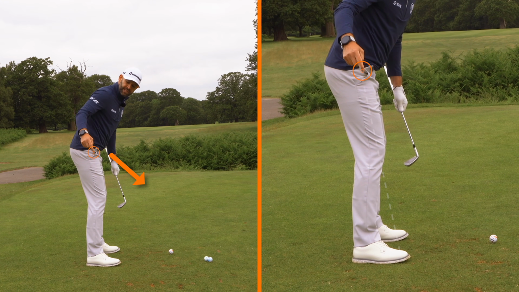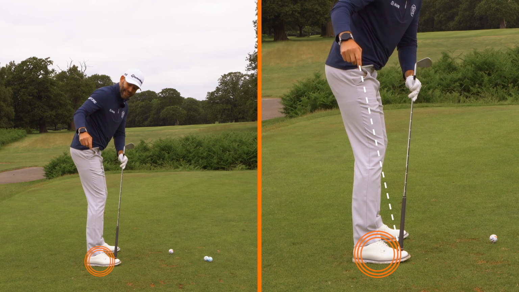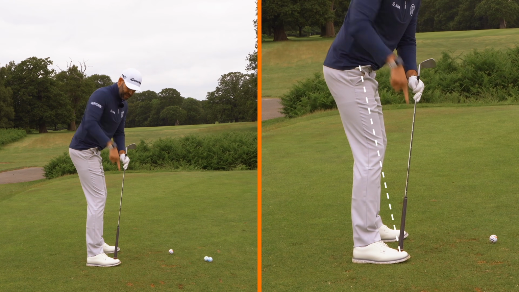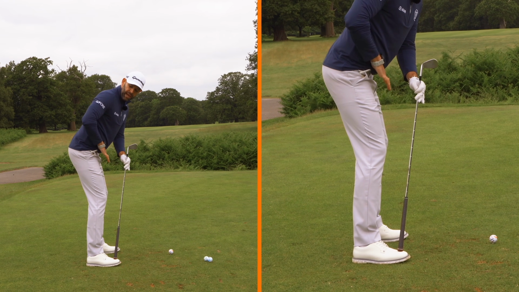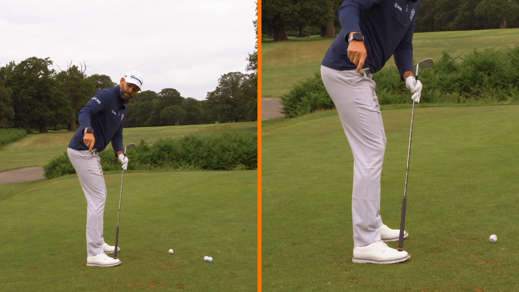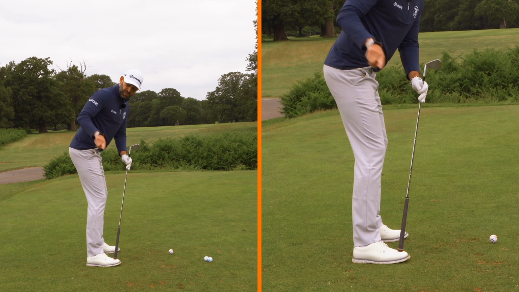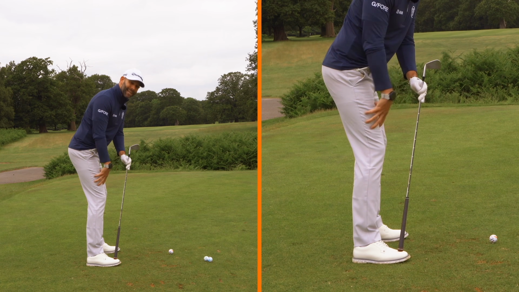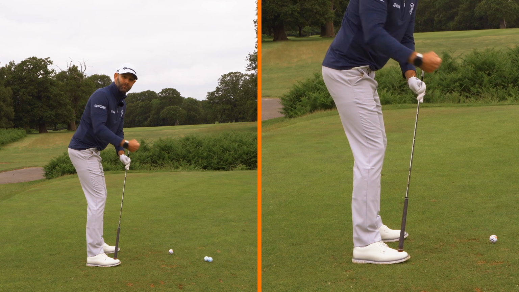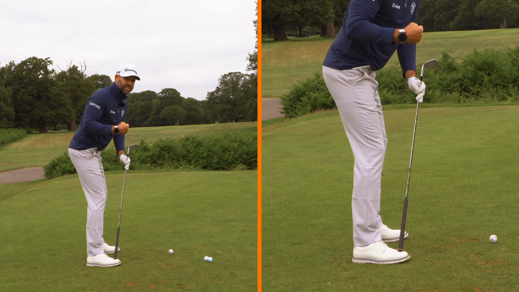So if we think about this alignment stick here and my foot and that distance between the two, this foot is not going to move. So as my hips turn on an angle, this alignment stick is going to move further away from that foot. So if this is moving further away from that foot, any flex in my leg will have to reduce. It's physics. The way it works.